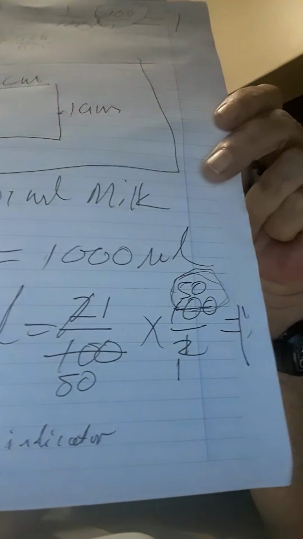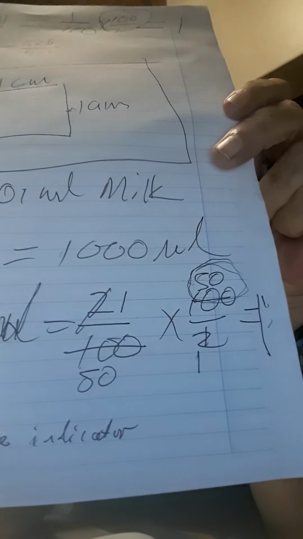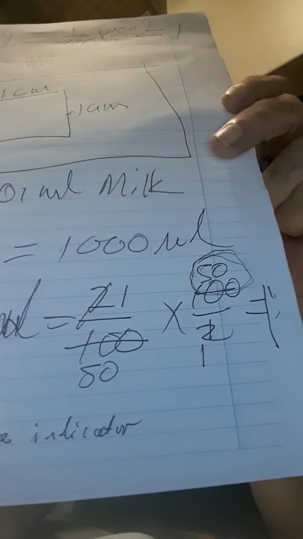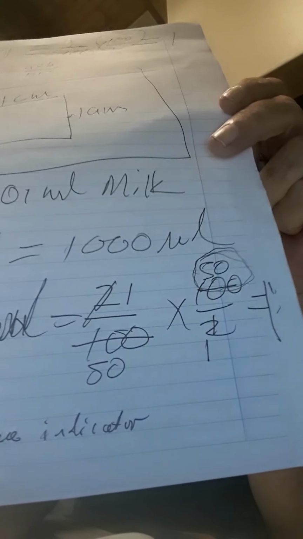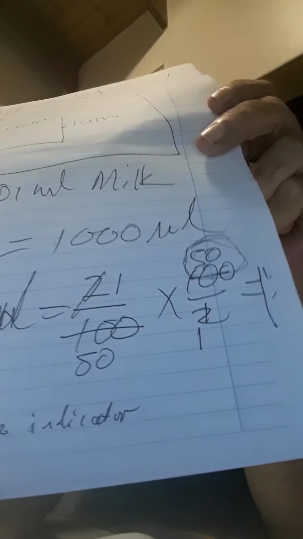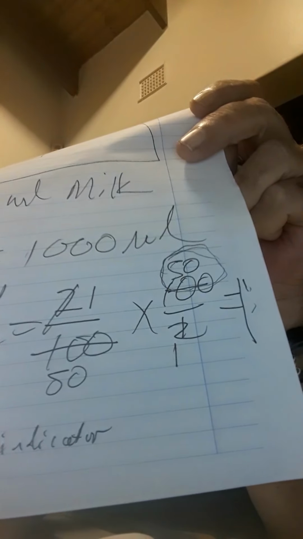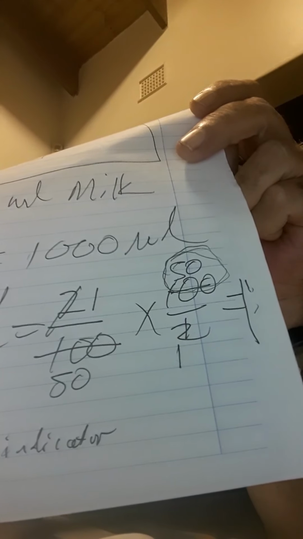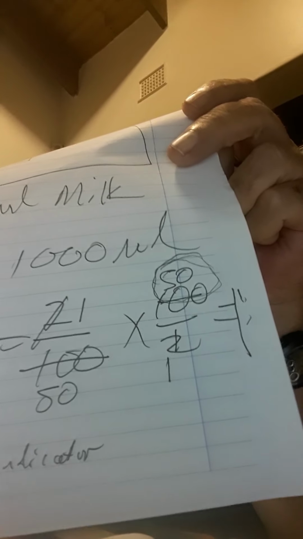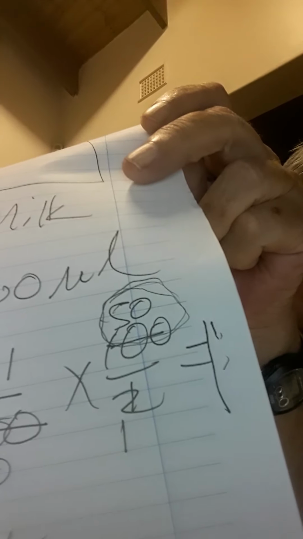To get to 1, I must multiply with 100 over 2. So 2 goes into itself 1, and 2 goes into 100 fifty times. The same on the other side. So that one that is circled there, that is your reciprocal. That reciprocal will then be 50.